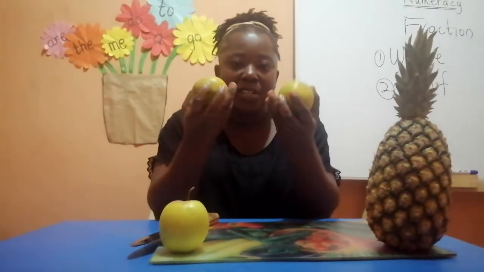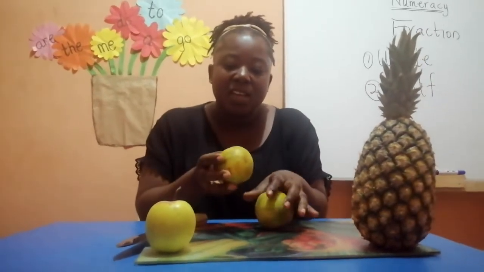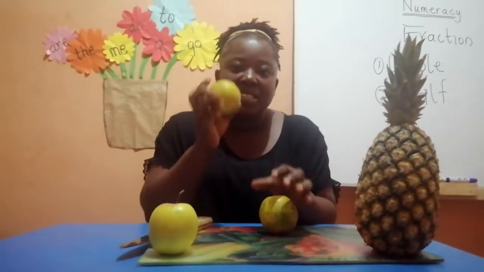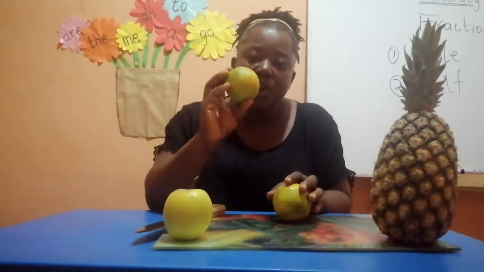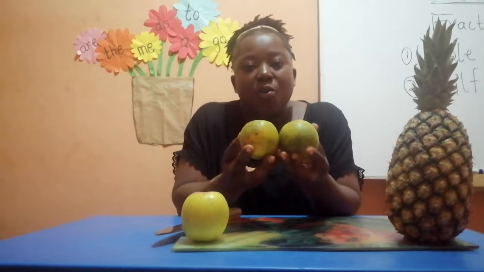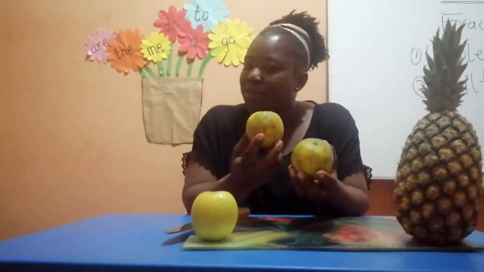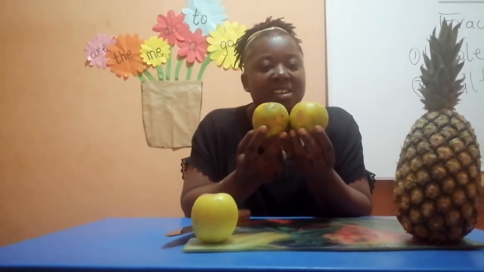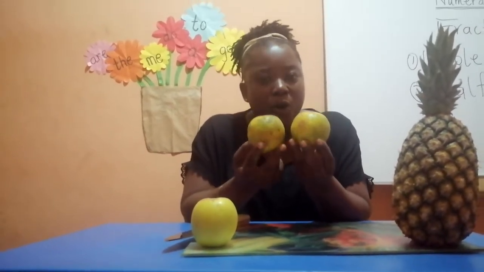Now look at these oranges. Again, it has not been sliced into pieces. It is just a full one and you call it a whole one, or one whole orange. Now I have two of them. So how will you call this? Will you say one whole? No. You will say how many? Two whole oranges. Yes, two whole oranges.